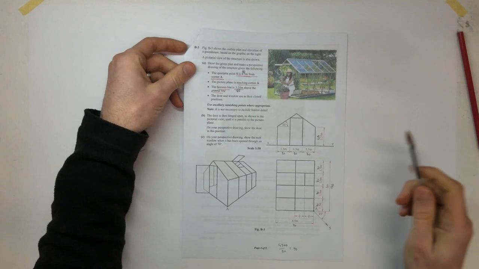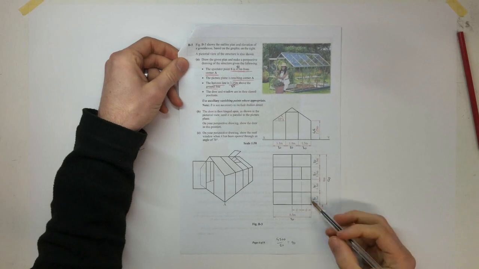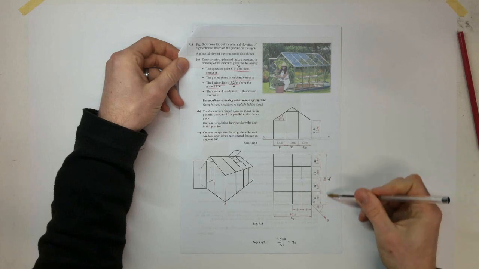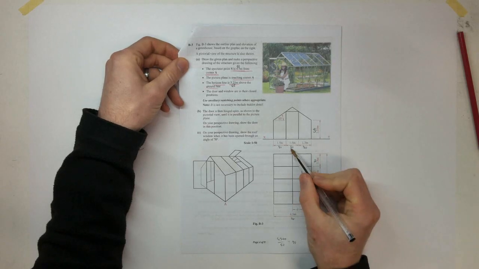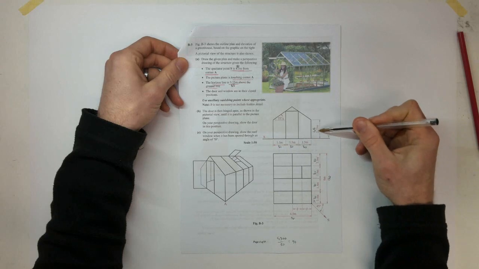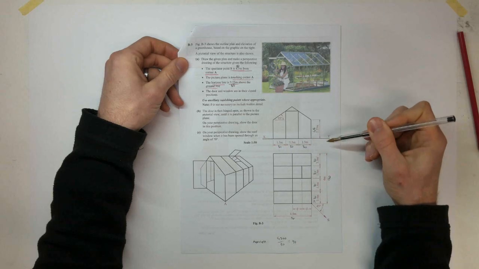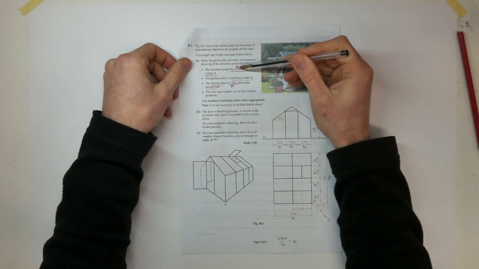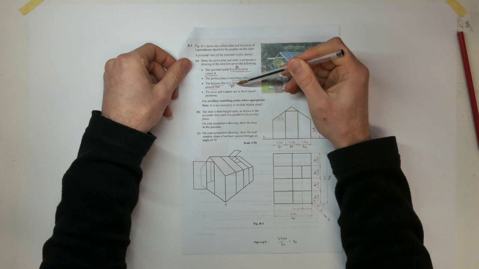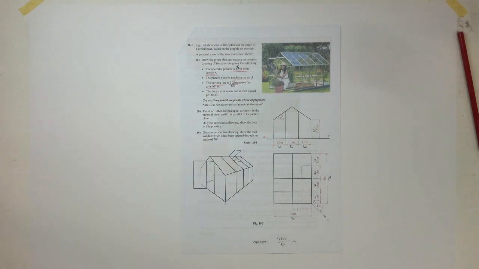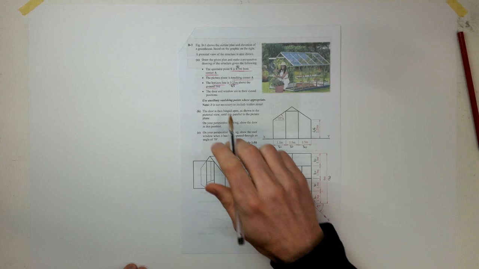Okay, so I've converted all of those. 90, as I said, for my 4.5 meters, 30, 30, 30, 30, 120 for my 6 meters, 30, 30, 30 for all of these 1.5 meters. The height of this corner A here is going to be 2.25 meters, which is 45 millimeters. And then we mustn't forget our distance to our spectator from corner A is 90 millimeters, and our horizon line and ground line are 65 millimeters apart. Okay, so let's start now with part A.